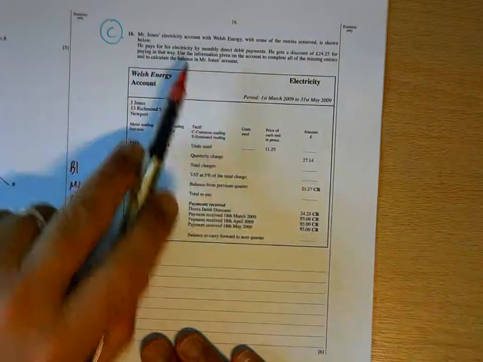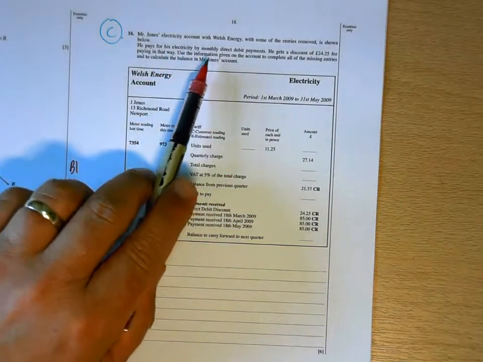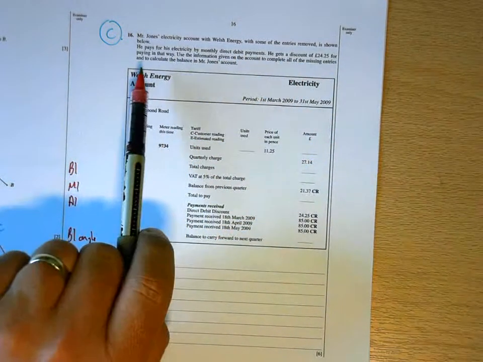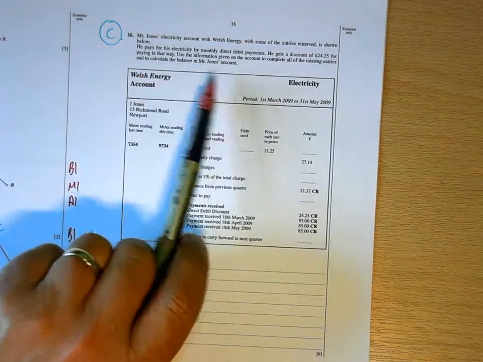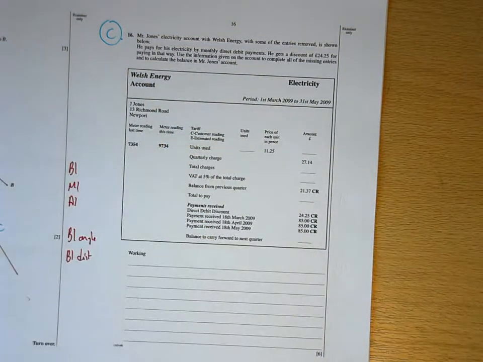So we've got an electricity account. He pays for his electricity by monthly direct debit, so he gets a discount of £24.25 for paying in that way. Use the information given on the account to complete all the missing entries and to calculate the balance in Mr. Jones's account.